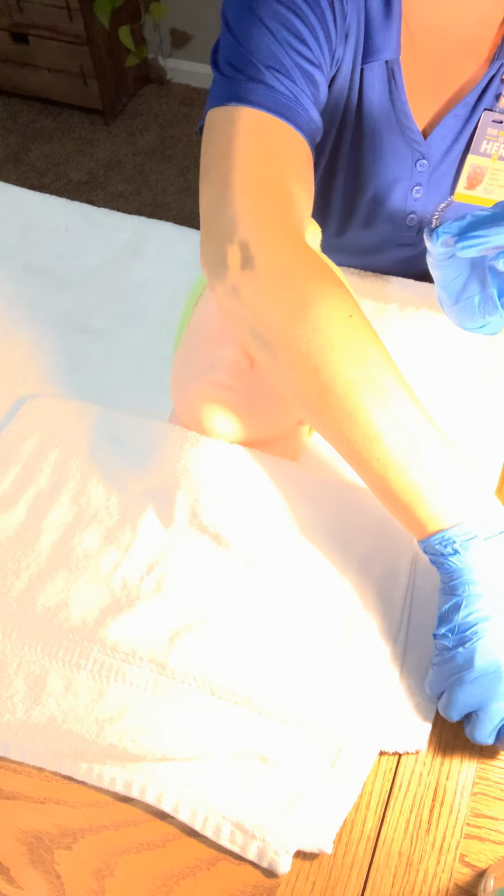And now what we're going to do is just measure the length of our lashes here to the client's eye. And these actually are a good length, so we're not going to trim those. However, we would mark on the outside where we needed to trim them.